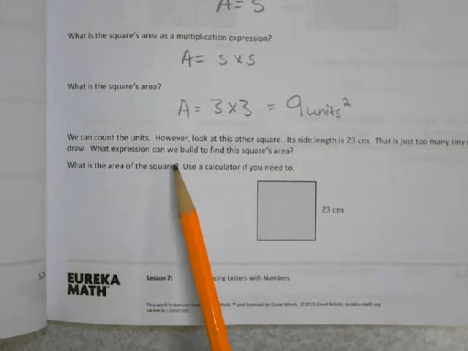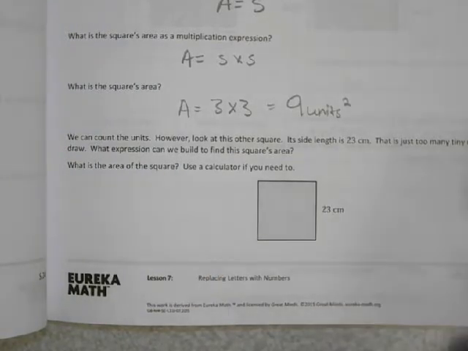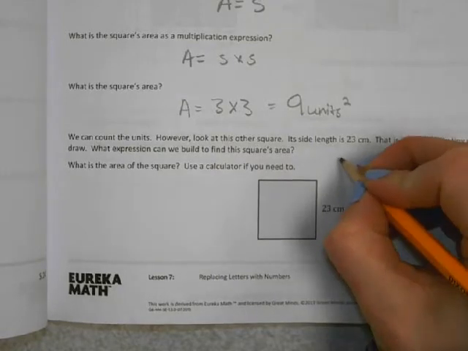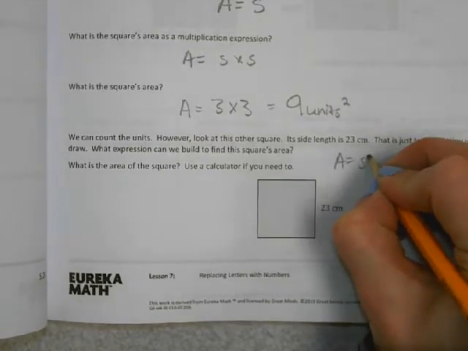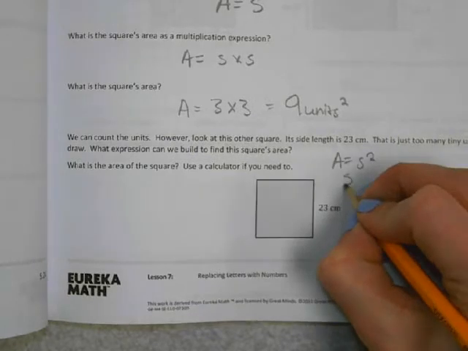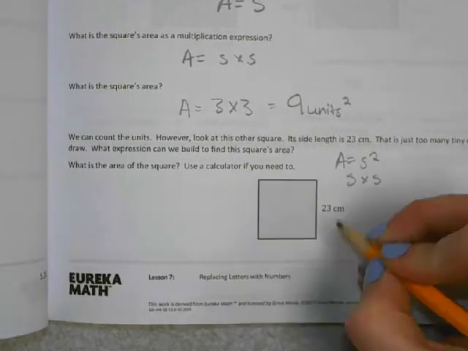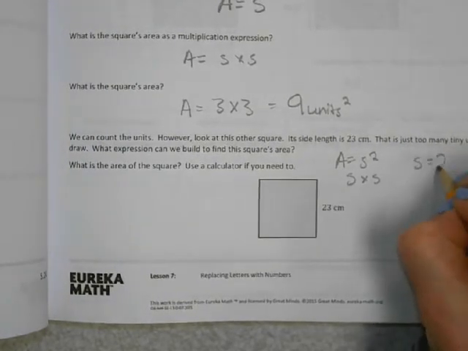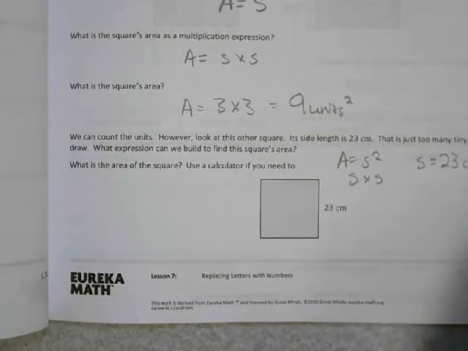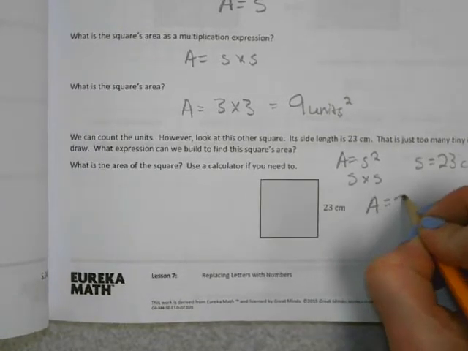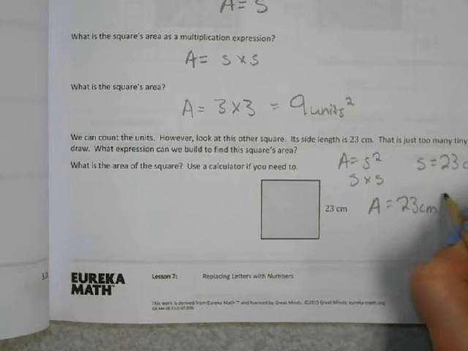What expression can we build to find the square's area? What is the area of the square? Use the calculator if needed. So we know that the formula for area is side length squared, which is the side times the side. So with this one, S equals 23 centimeters. So that means A is equal to 23 centimeters squared.